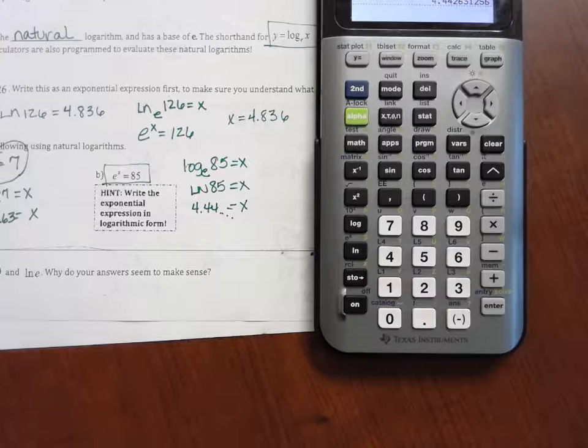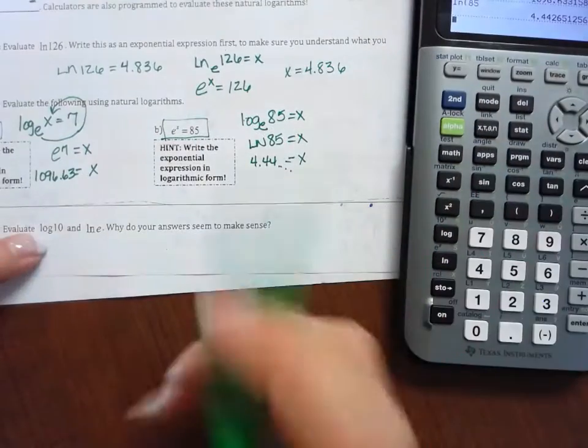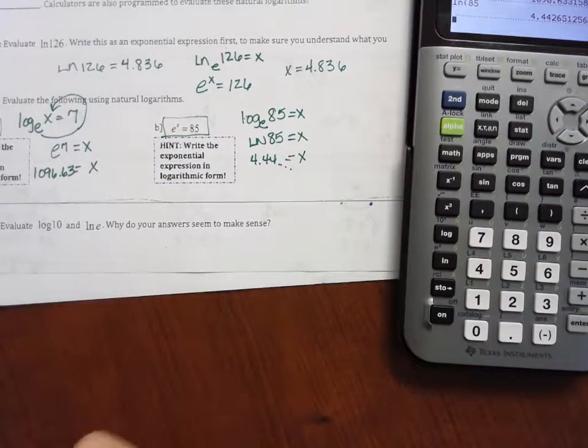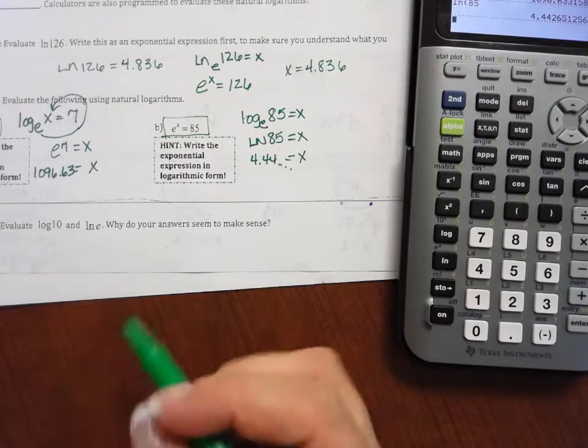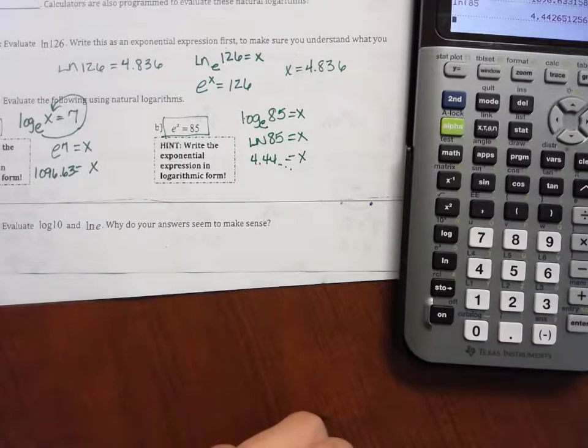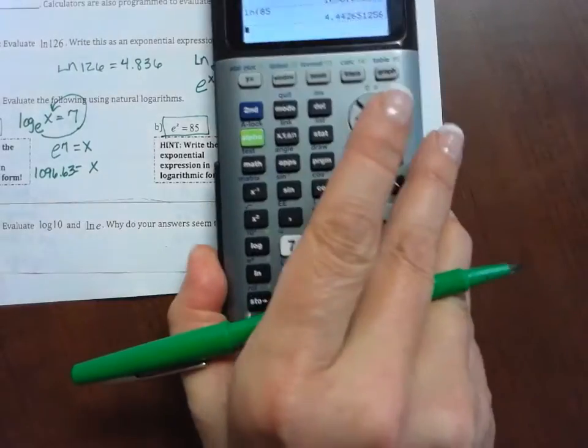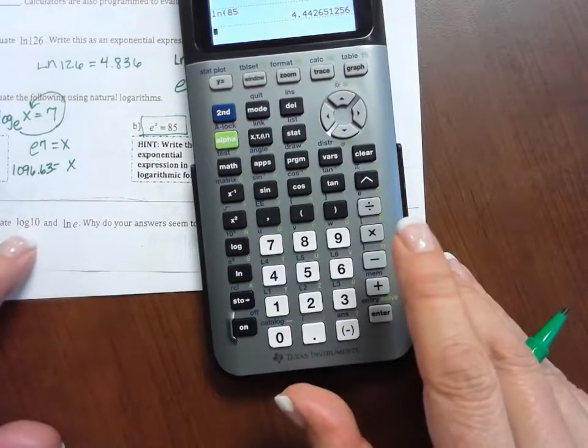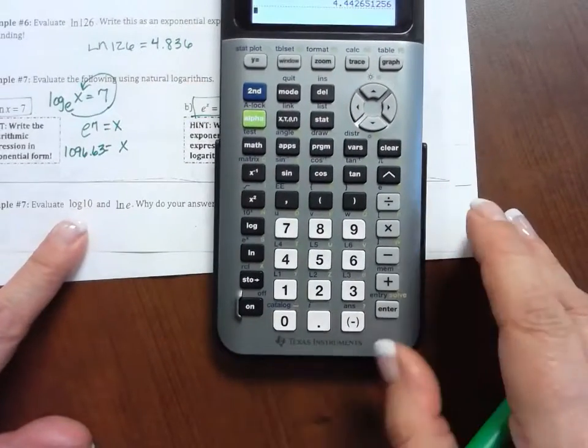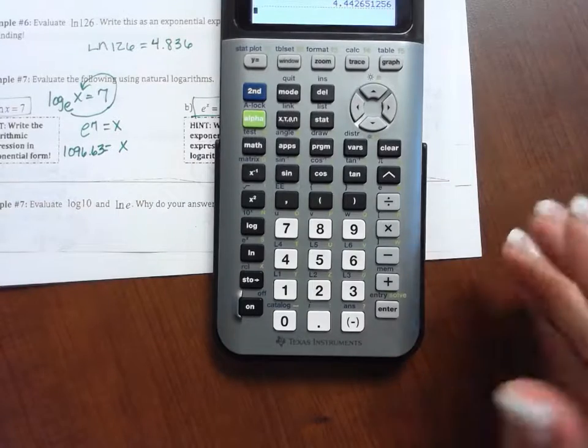All right, so let's think about something. If I want to evaluate the log of 10, what's my base? Do I have a base written down? It's not showing, so it's 10.